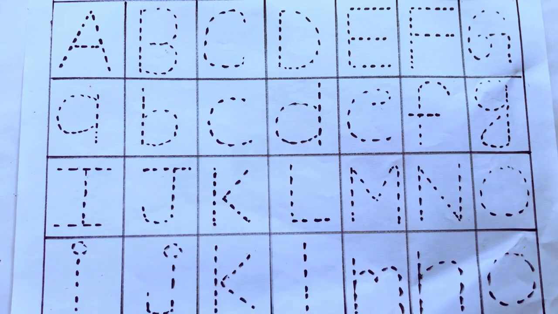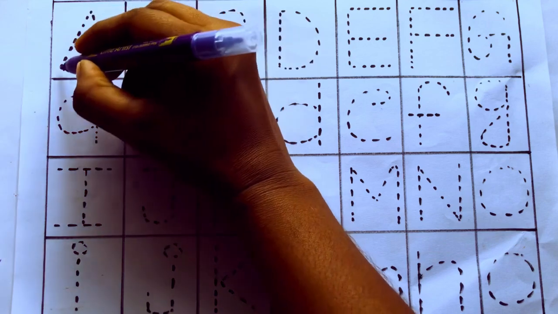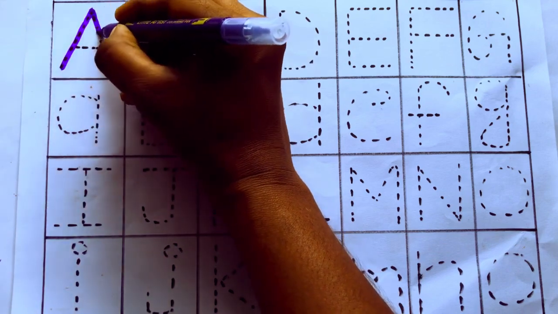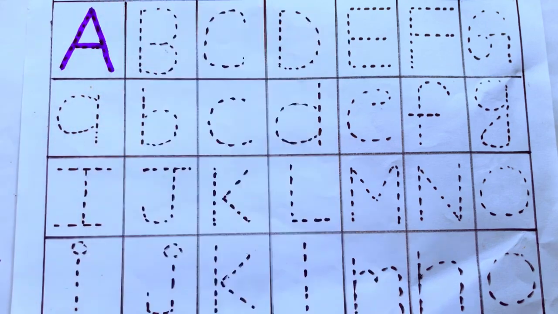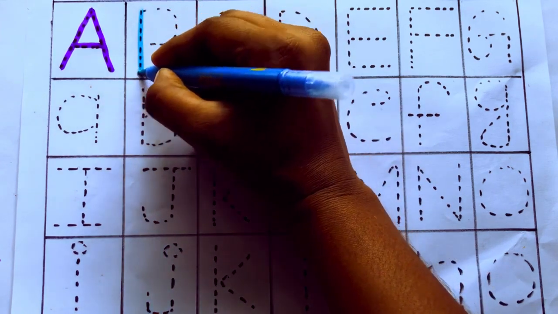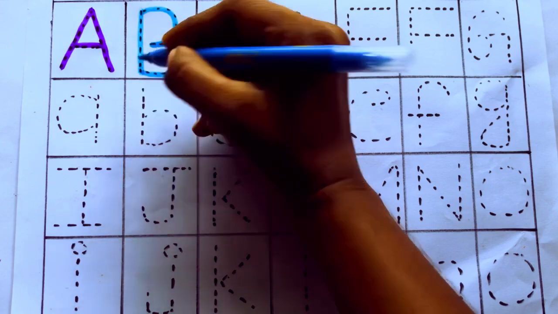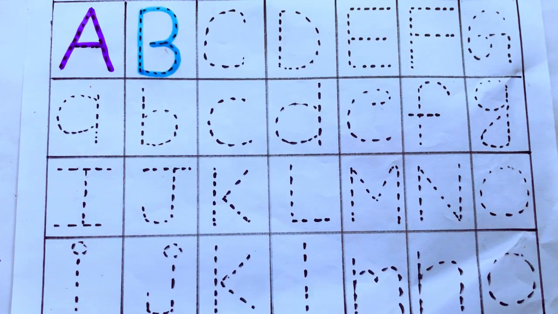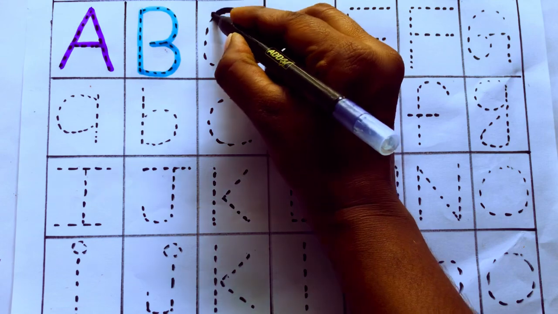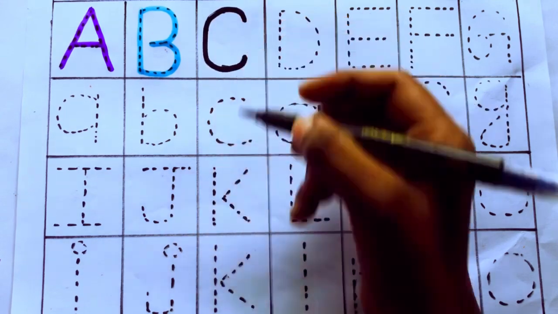Let's draw alphabets. A for aeroplane. B for bat. C for cow.